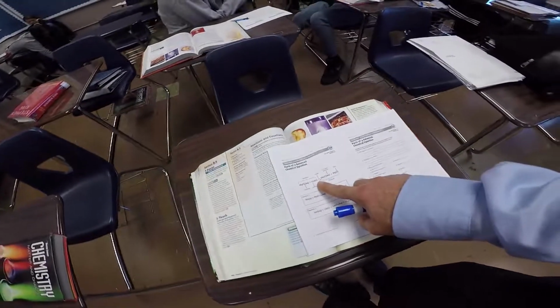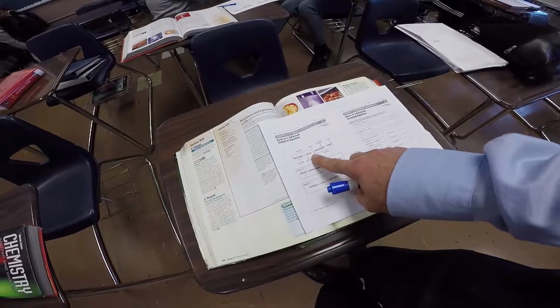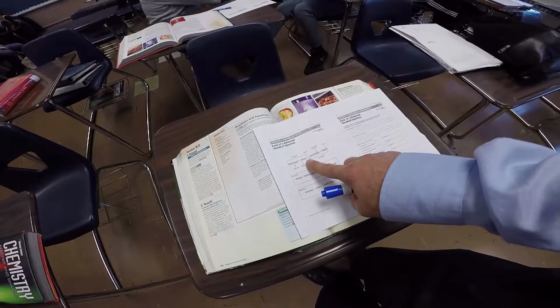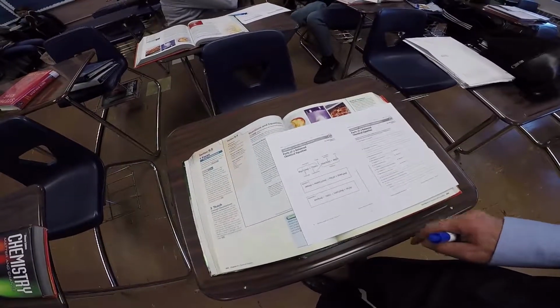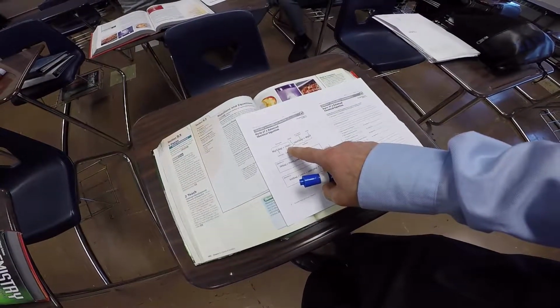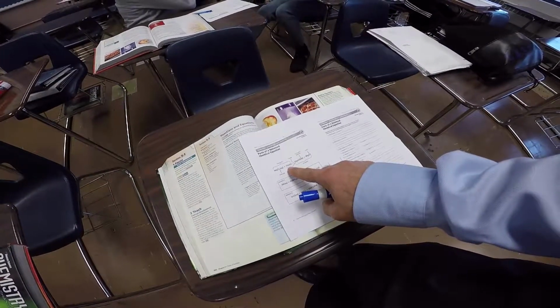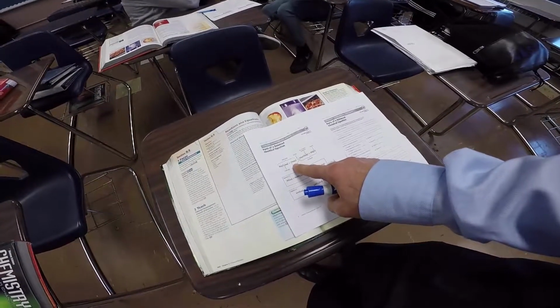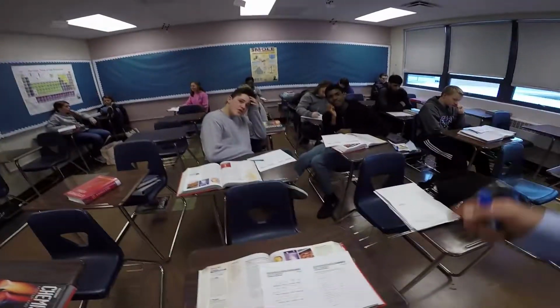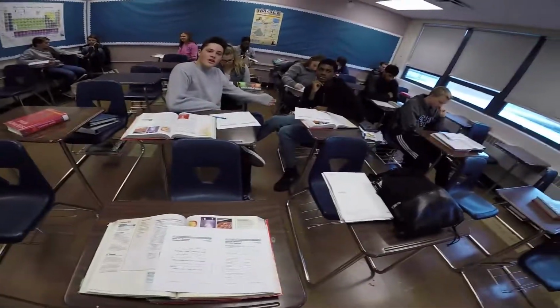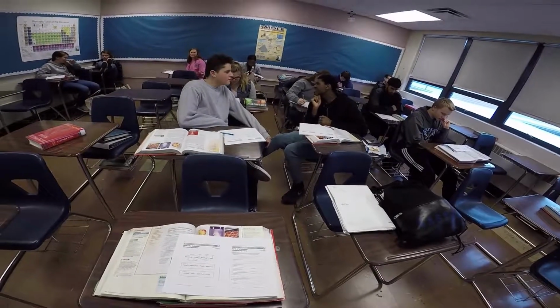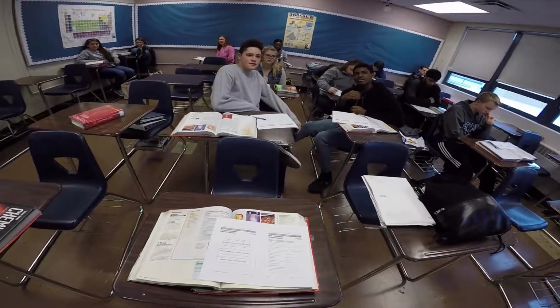And the brackets represent the state. What does the S in the brackets represent? What state is that? Is it a liquid? No, it's a solid. Right, so S stands for solid. Now, what would G stand for? Gas. Yes. What's AQ stand for?